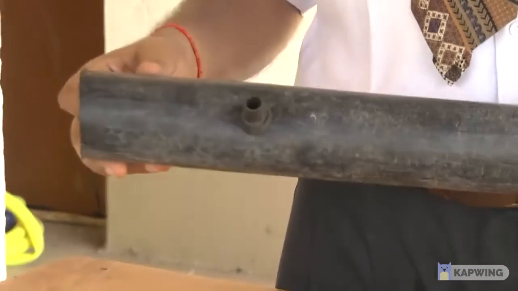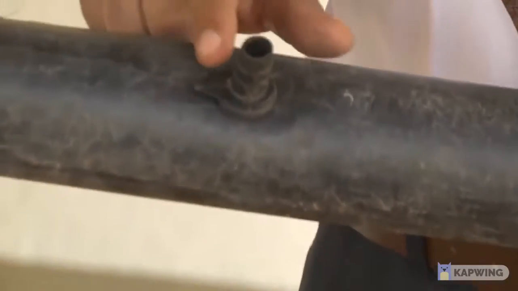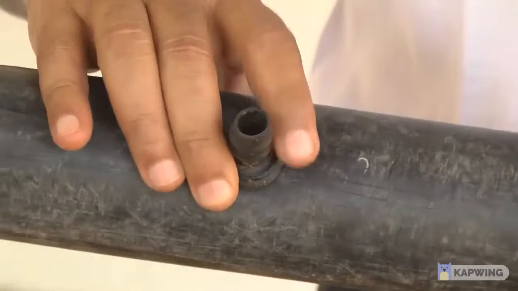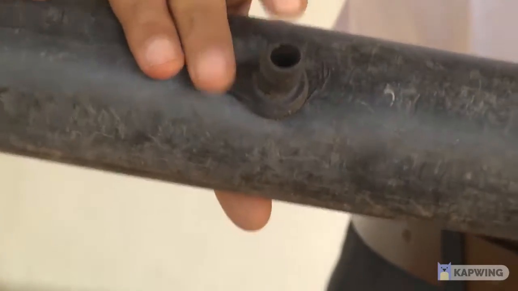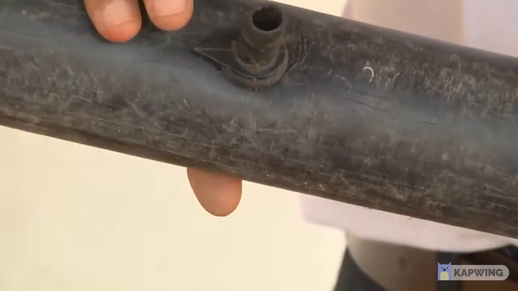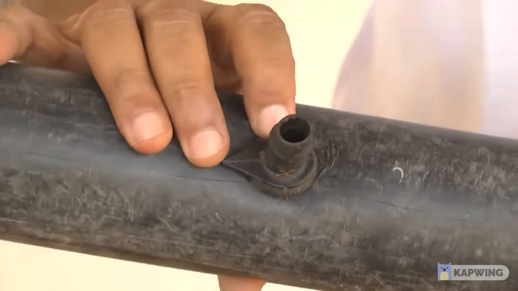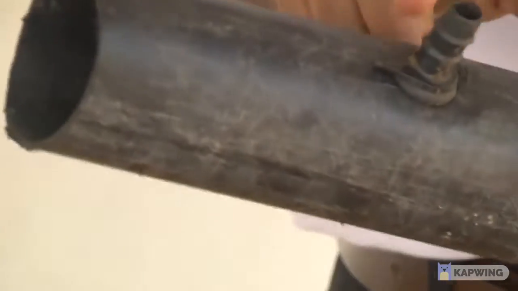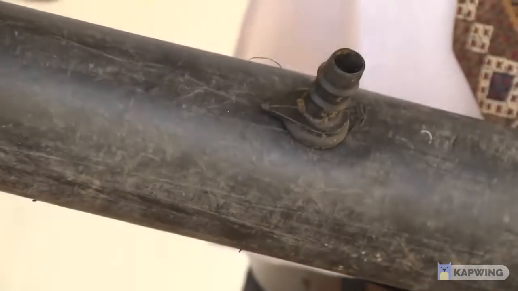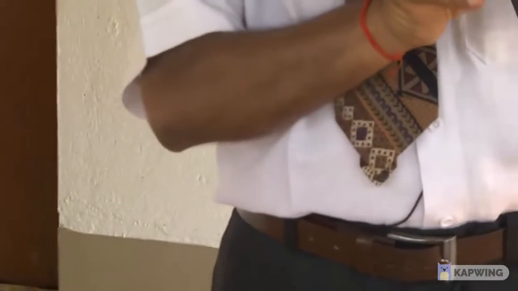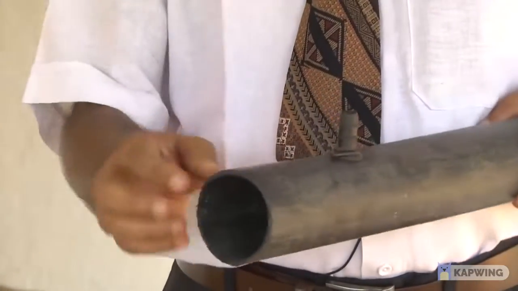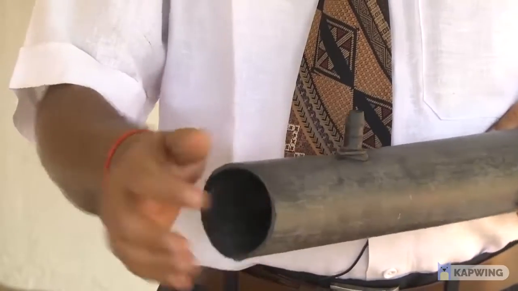Now the grommet takeoff has been placed in the hole by attaching this washer, and the important part is the flow direction. This arrow shows that the water will be entering from this end.